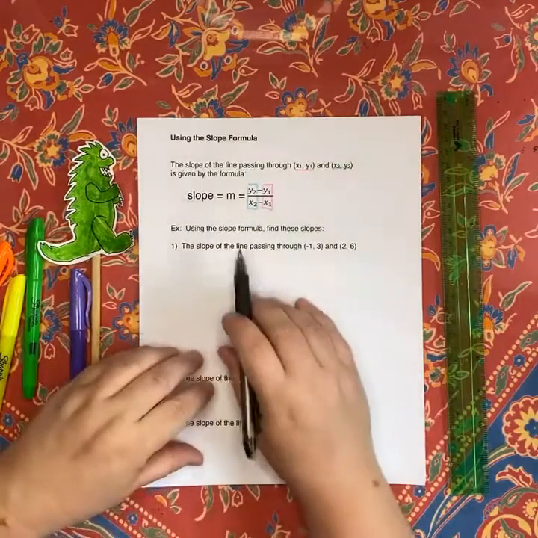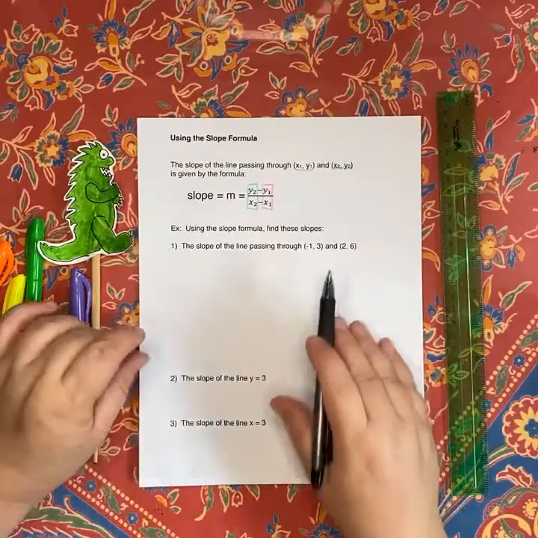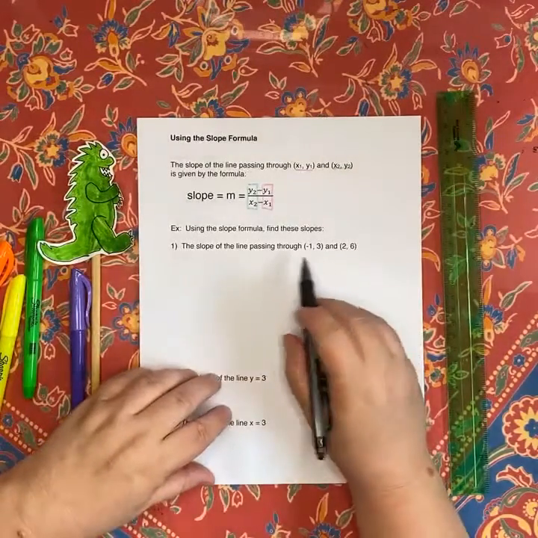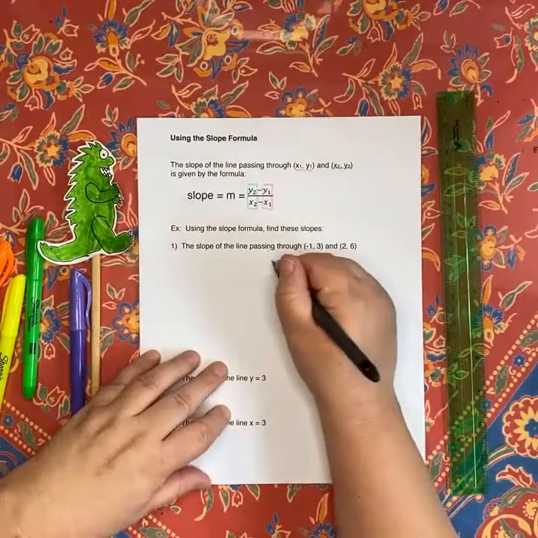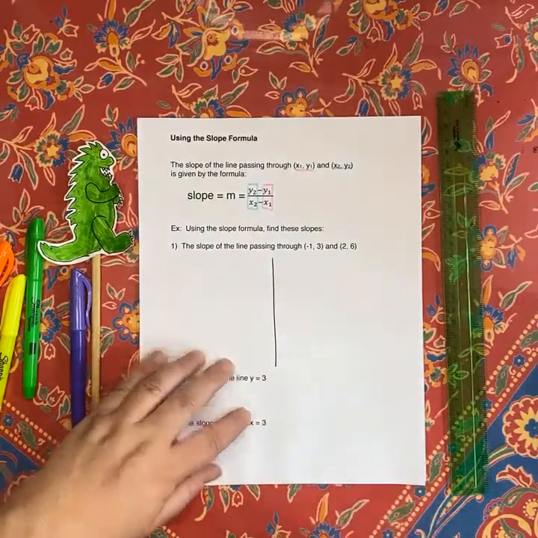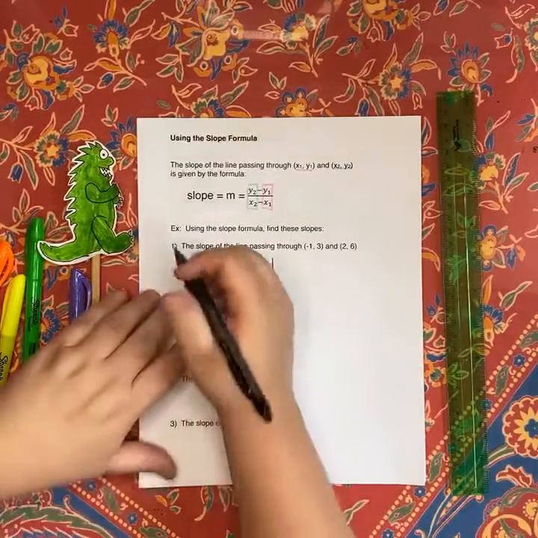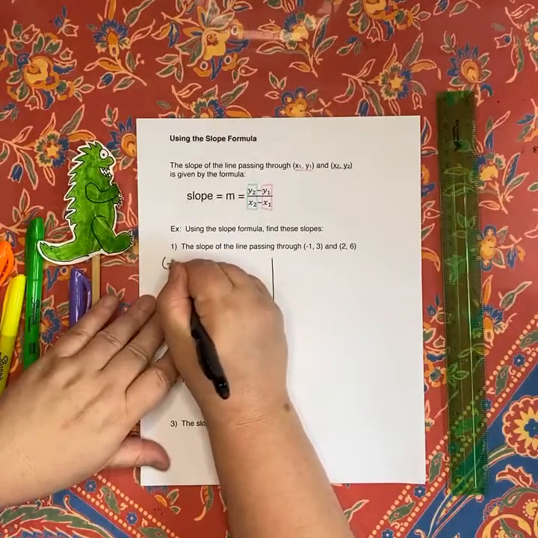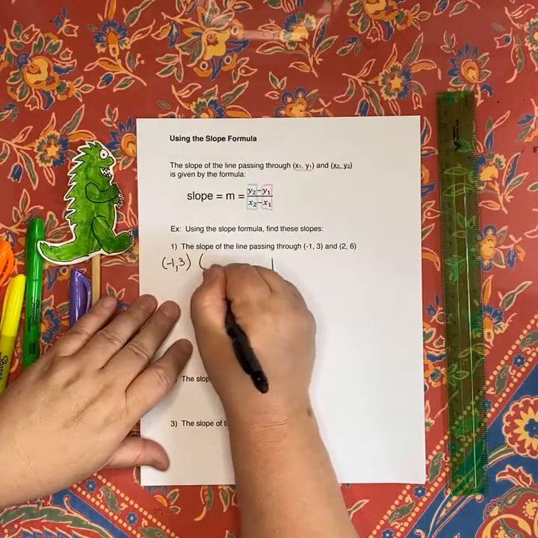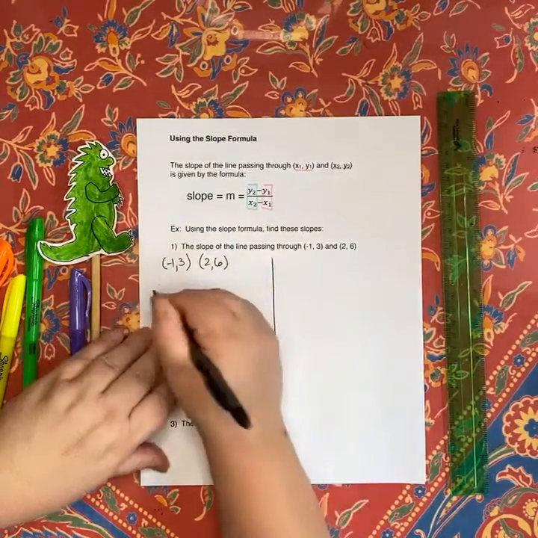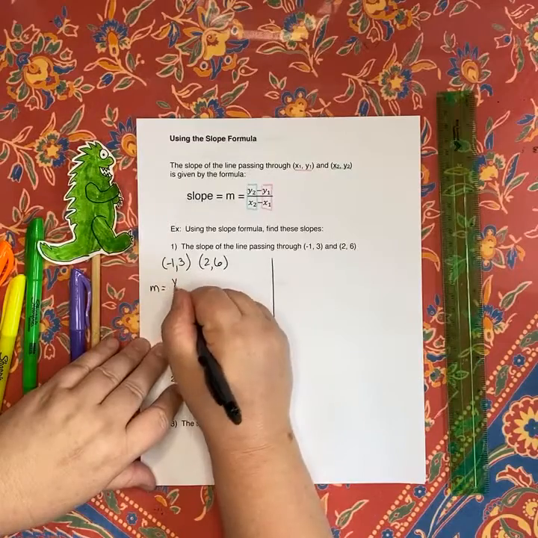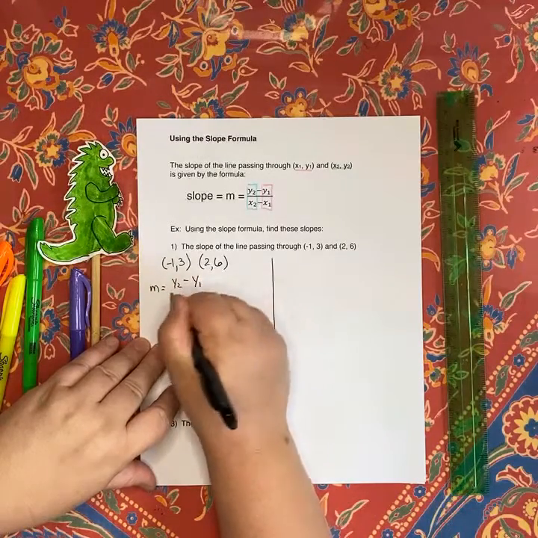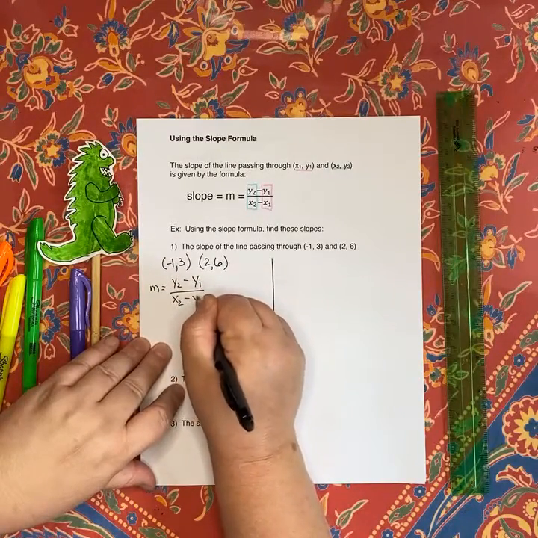So we're going to use the slope formula to find the slope of the line passing through these two points. I'm going to split this in half because I'm going to do it two different ways. If I've got the points -1, 3 and 2, 6, my slope is y2 minus y1 all over x2 minus x1.